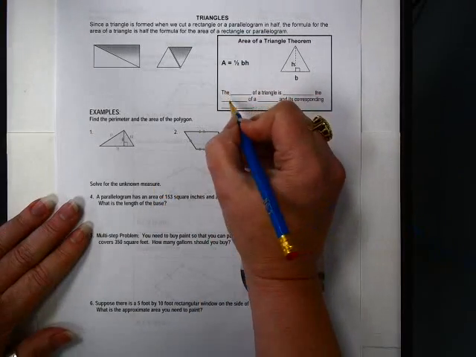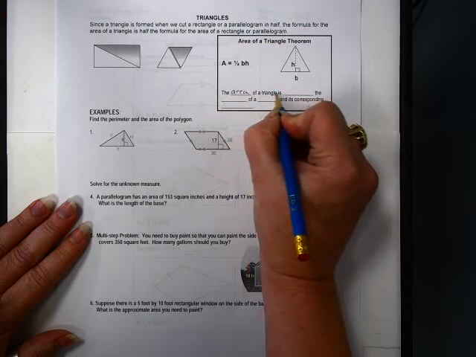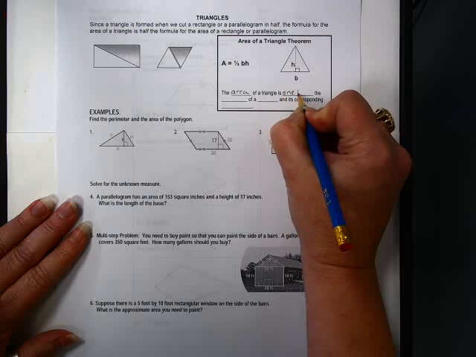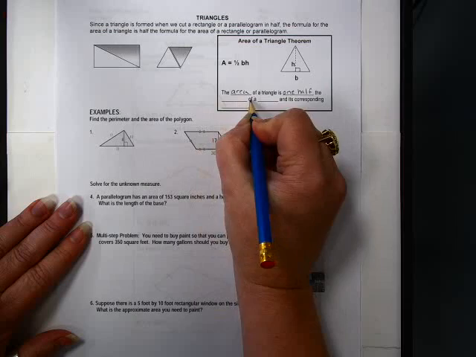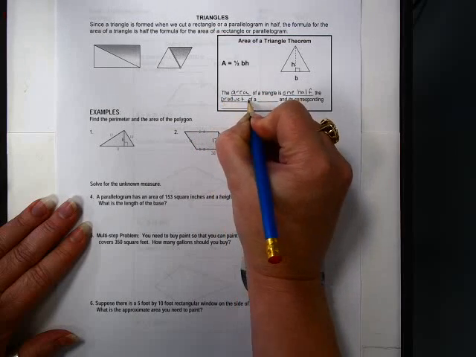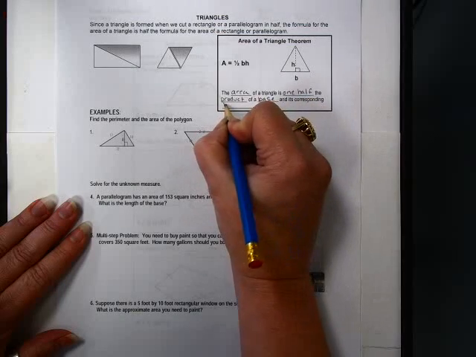Okay, so here, the area of a triangle is 1/2 the product of a base and its corresponding height.